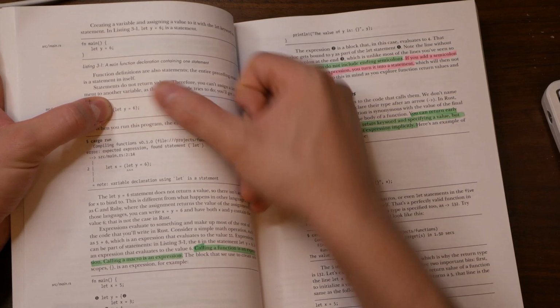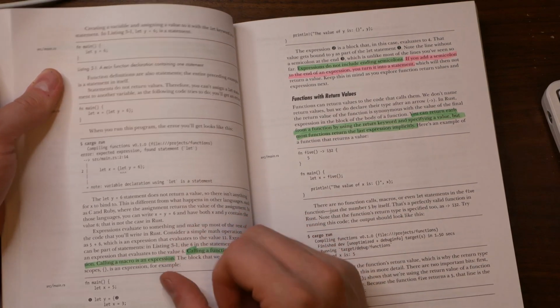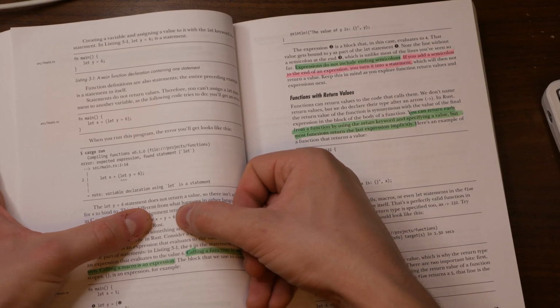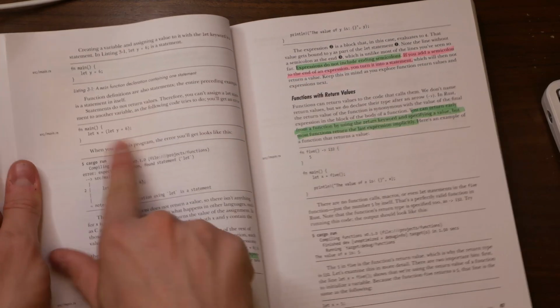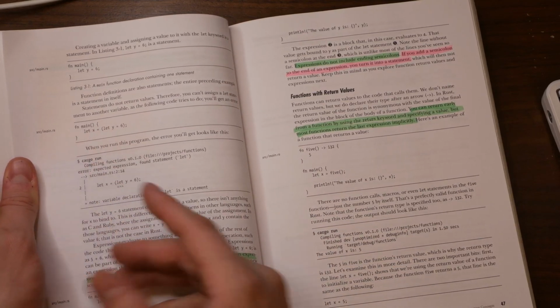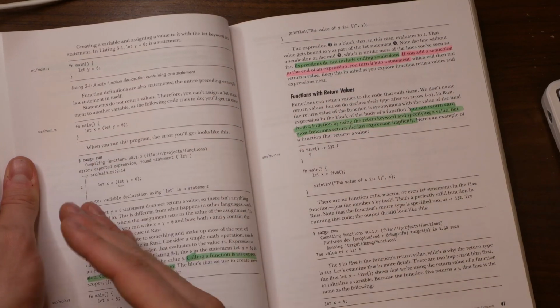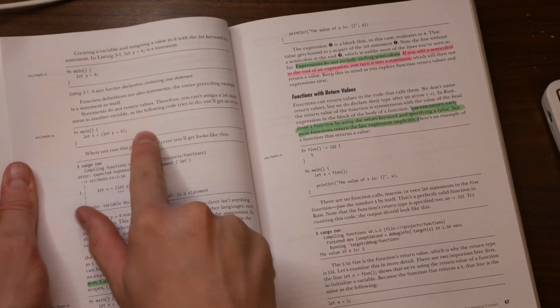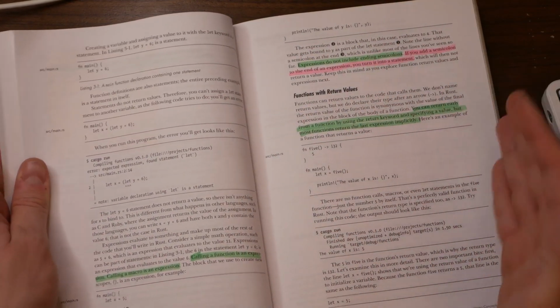Other languages do allow you to do this, so you can say let x equal y equal 6, and that's perfectly valid. But this is a statement, it's not an expression, and so x needs an expression, a value to define itself, and we don't get anything returned back here, so it's a problem, and it gets upset.